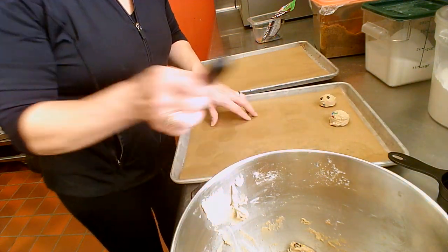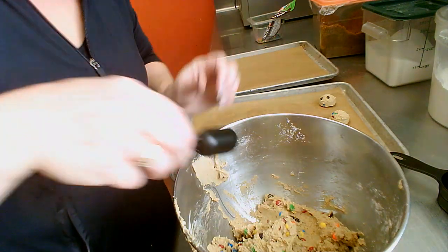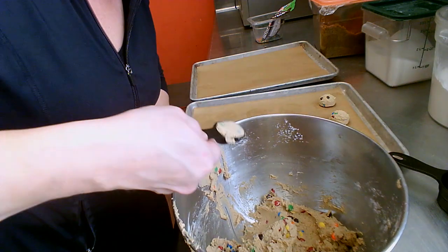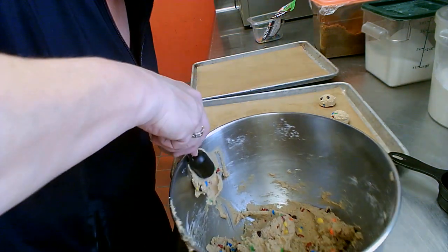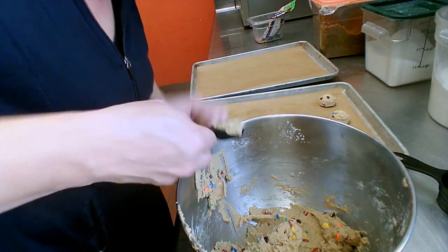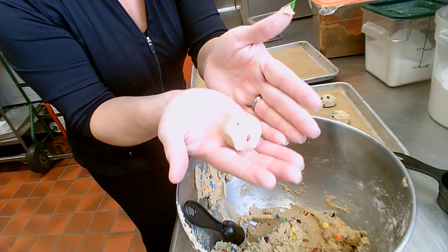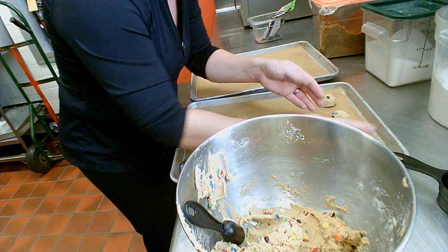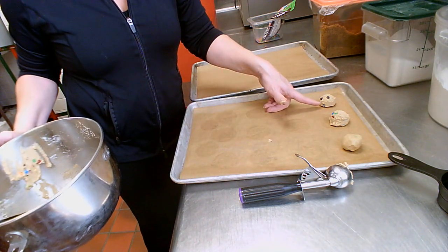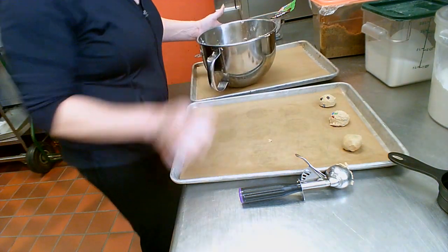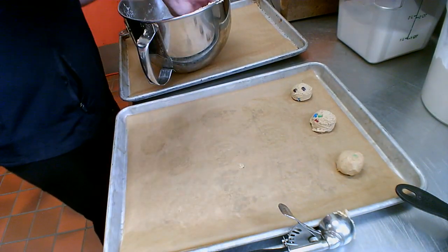Or there's this method where you can take a tablespoon. So this is a 1 tablespoon. And you can take 1 level tablespoon, 2 level tablespoons, and then quickly make your ball and get it onto your pan. See how that's the same size as these? Okay, so that's another option.